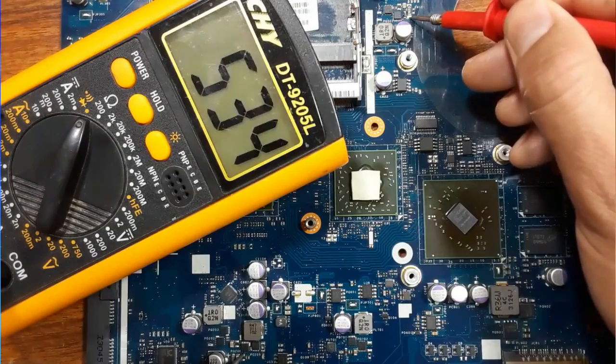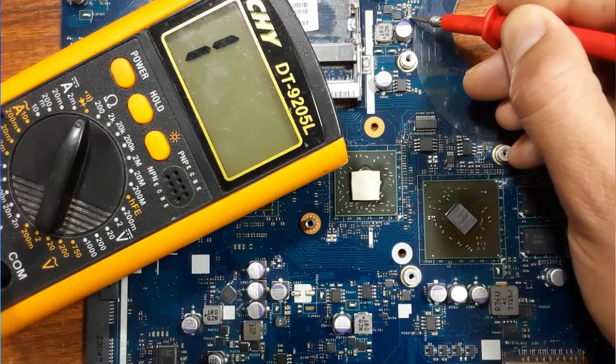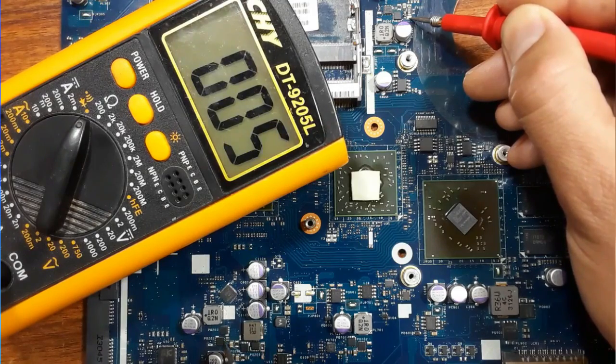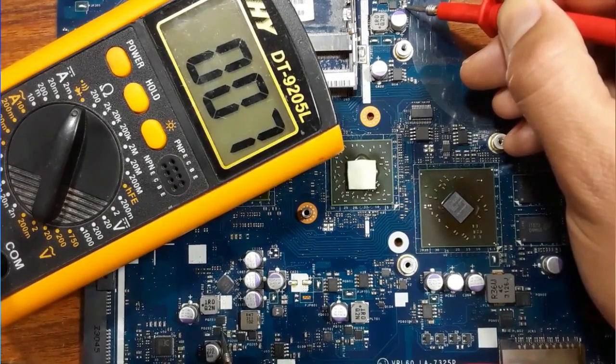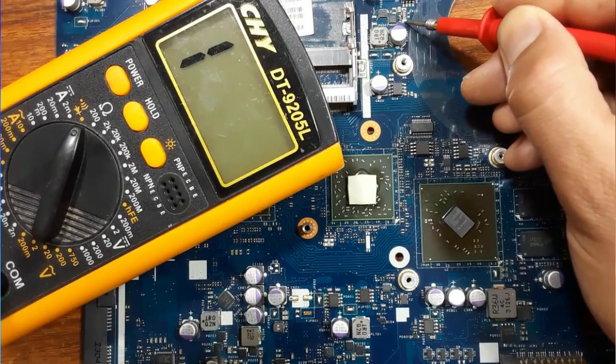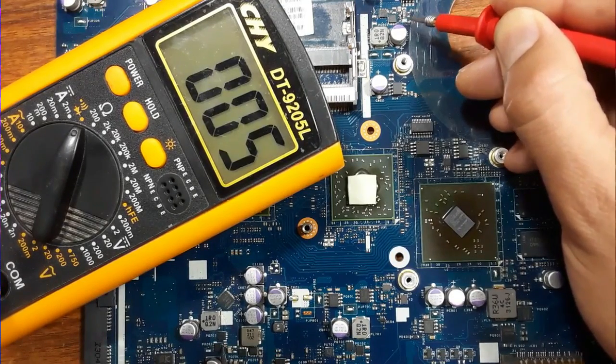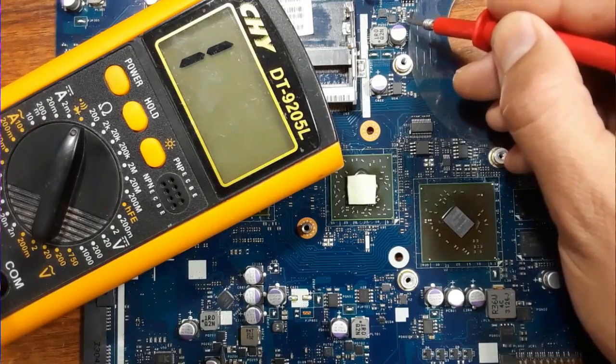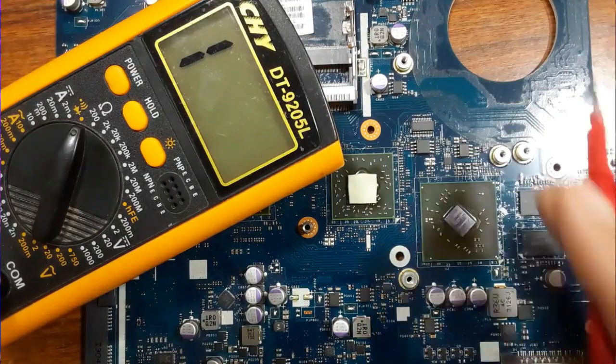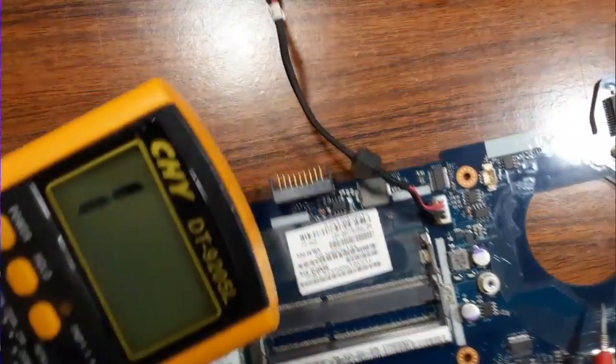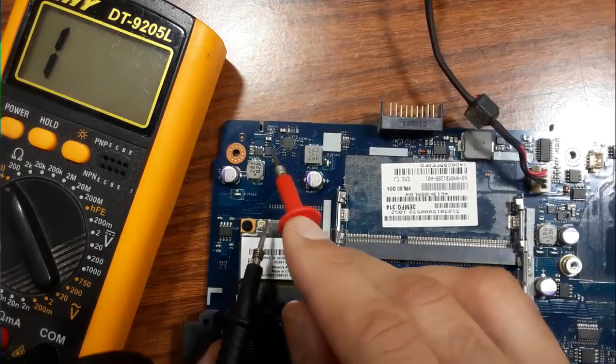So let's check this circuit also. Always you should check the MOSFETs, as you can see. Do you see? So this MOSFET here receives 20 volt from this, and also the same for all circuits here.